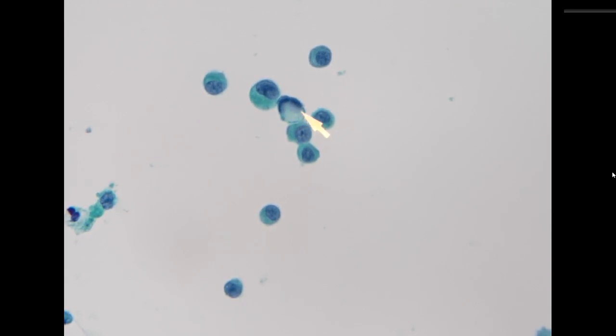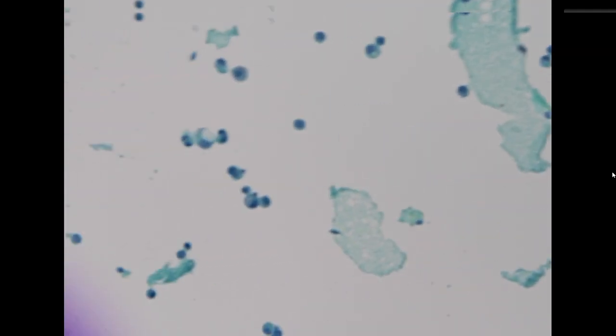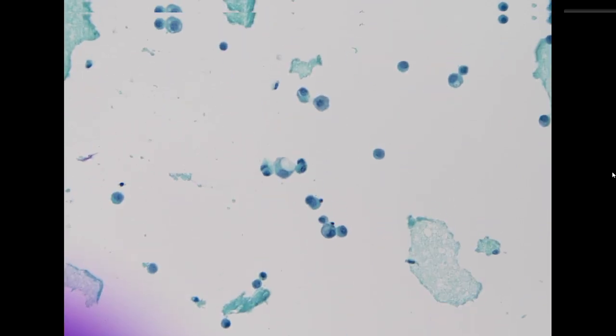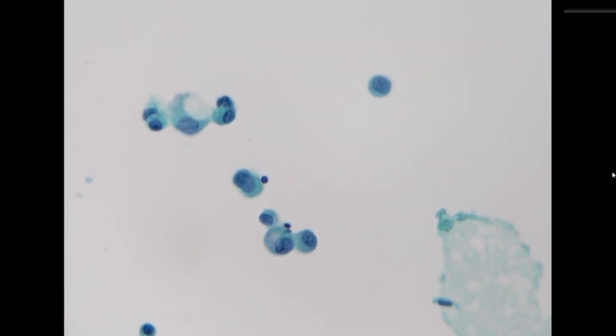So here we do see intracytoplasmic vacuoles pushing the nucleus to one side of the cells. And some of the vacuoles demonstrate features of mucin.